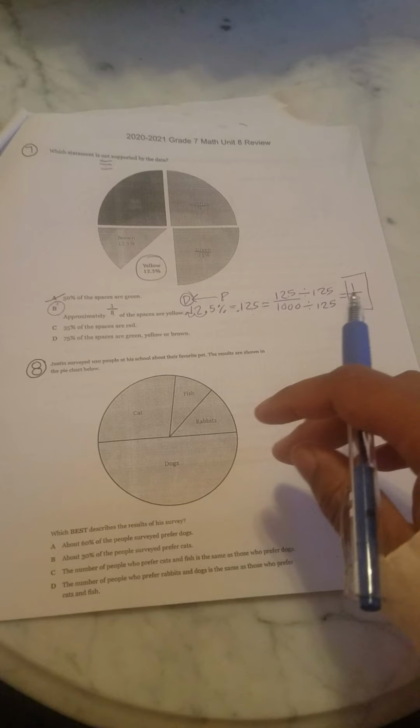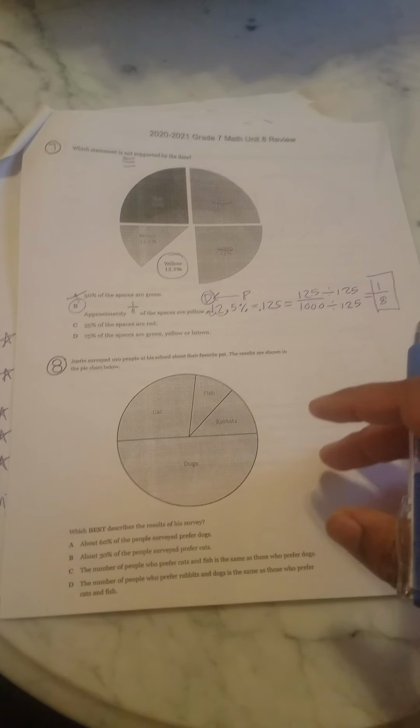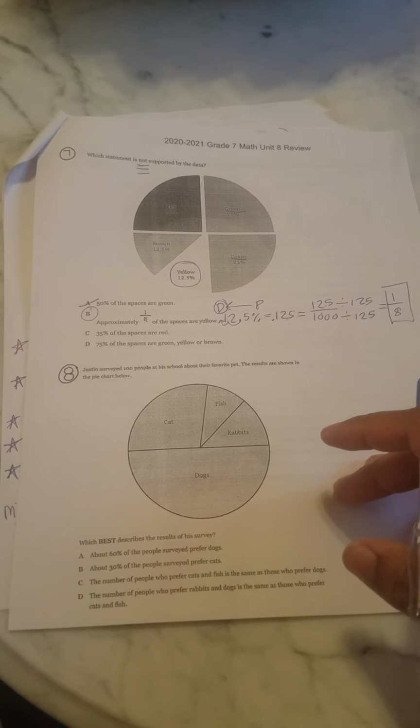Number 8 says that Justin surveyed 100 people at his school about their favorite pet.